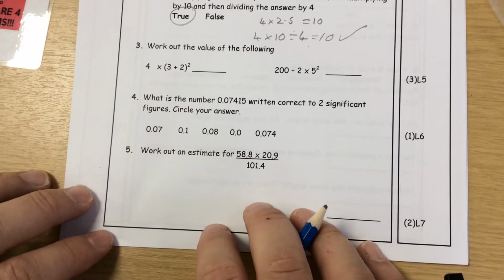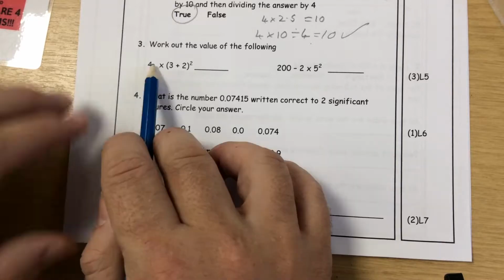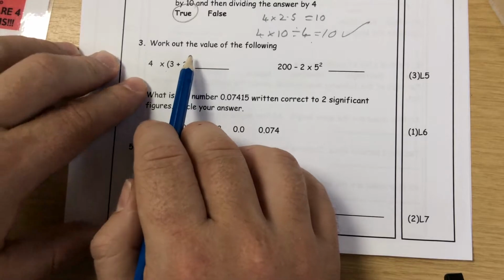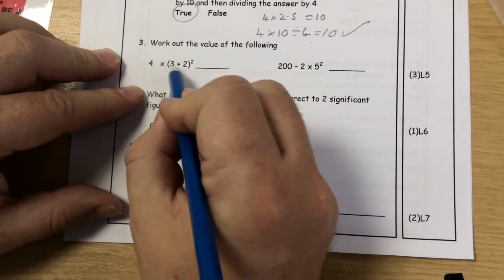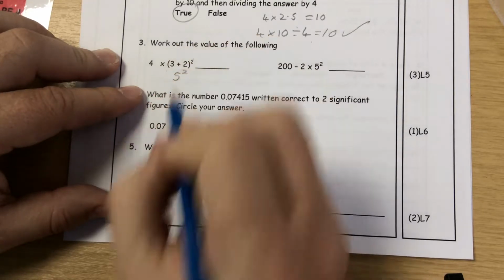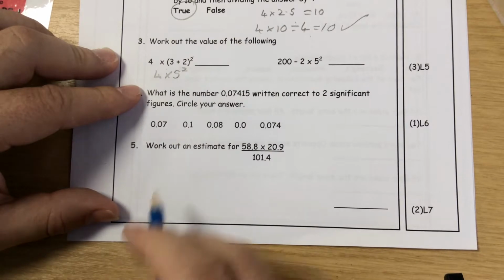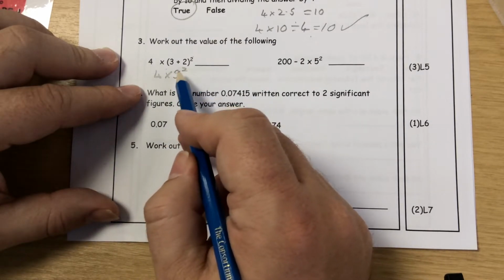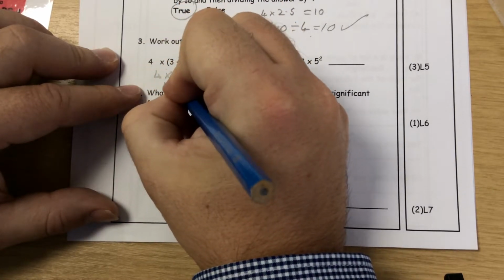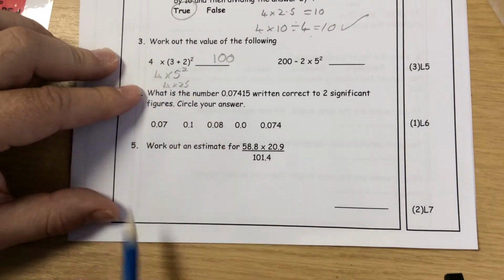Next one. BIDMAS. And Caleb, you made a big mistake on this one. When you're doing BIDMAS, it says 4 times 3 plus 2 all squared. So when you're working out the bracket, inside the bracket is 3 add 2 is 5. So you get 5 squared. But you got the 4 times 5 squared. So 5 5s, you do the indice next. 5 5s are 25. And then 4 times 25 is 100. You missed out the 4.